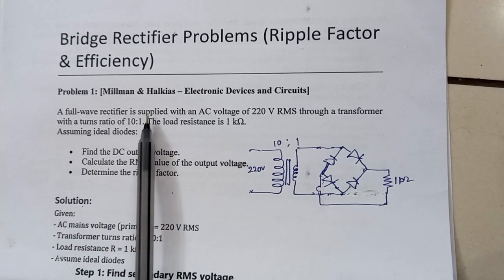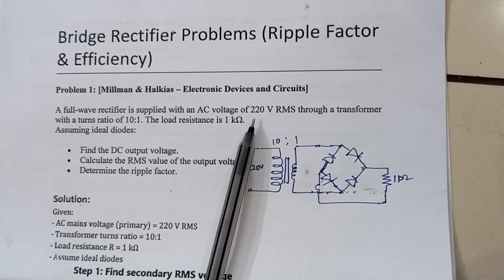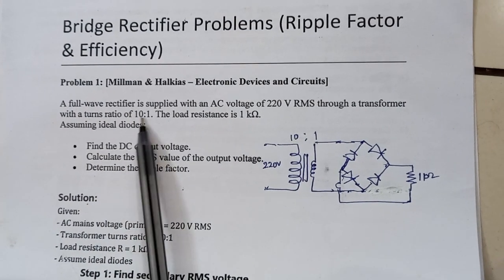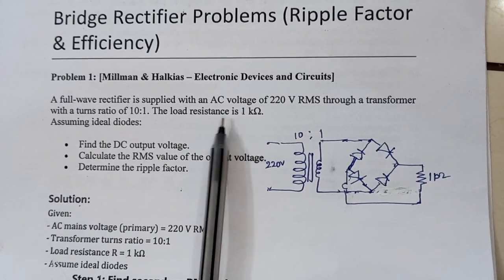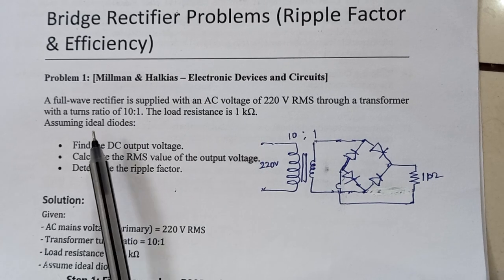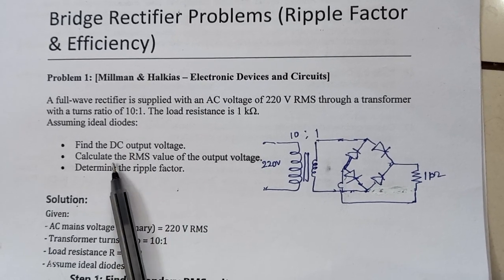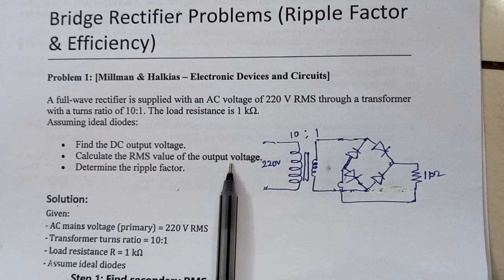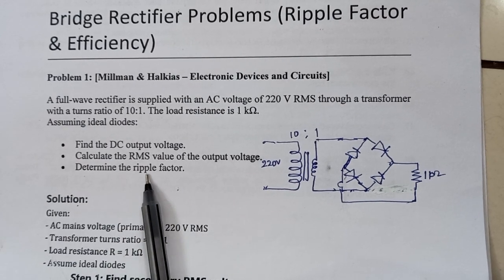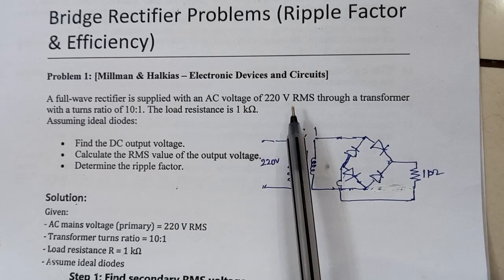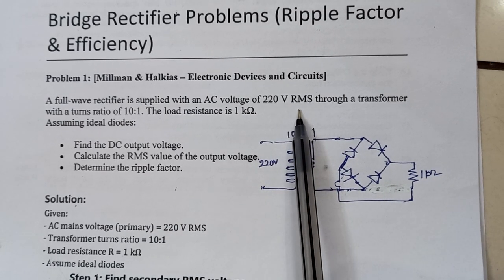A full wave rectifier is supplied with AC voltage of 220 volts RMS through a transformer with a turns ratio of 10:1. The load resistance is 1 kilo ohm. Assuming the ideal diodes, find the DC voltage, calculate the RMS value of the output voltage and determine the ripple factor. So before solving this problem, we should understand what is RMS voltage.